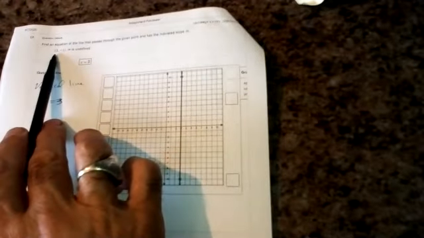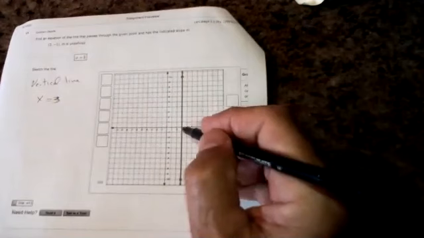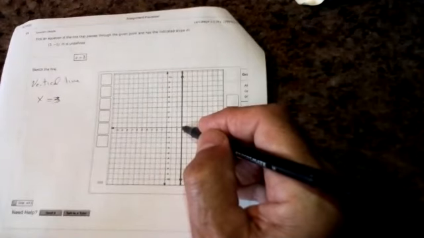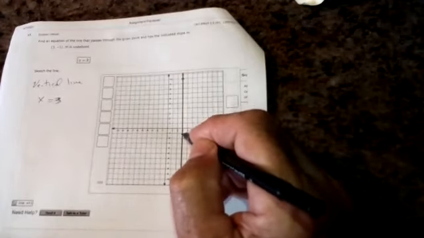Find this point. X is 3 and y is -1. X is 3 and y is -1 is this, right?